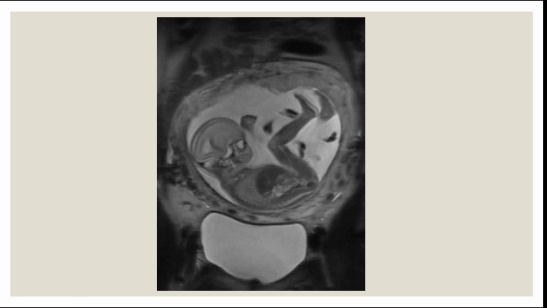What could it be? Okay, guys, guess something. Okay. This is the urinary bladder, which is filled with urine.